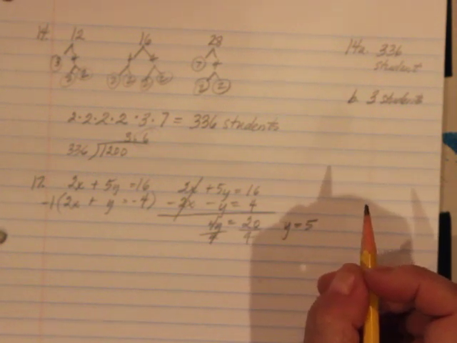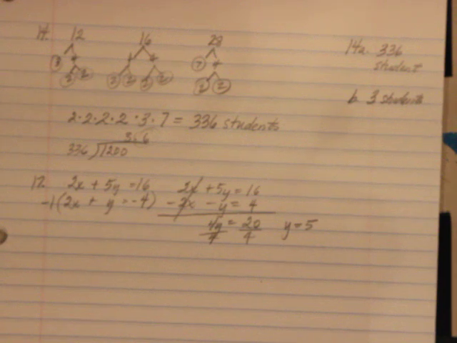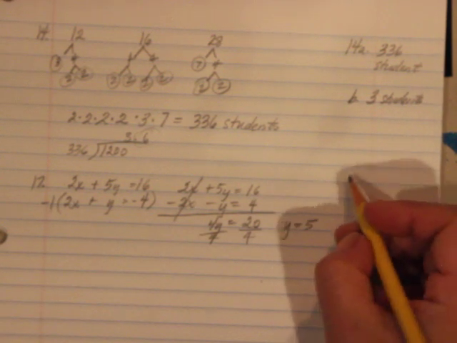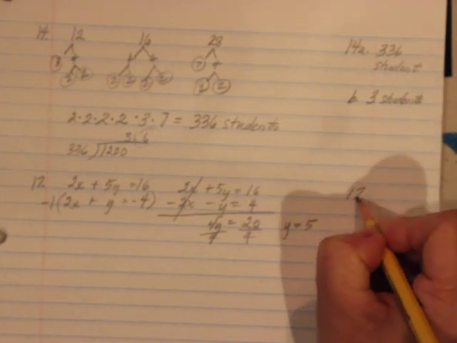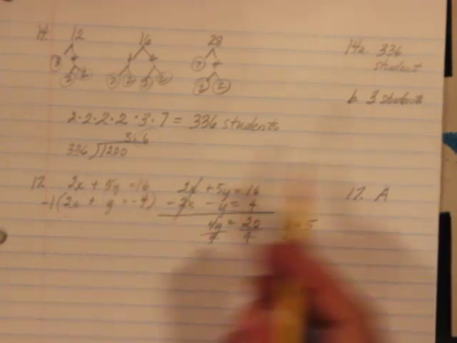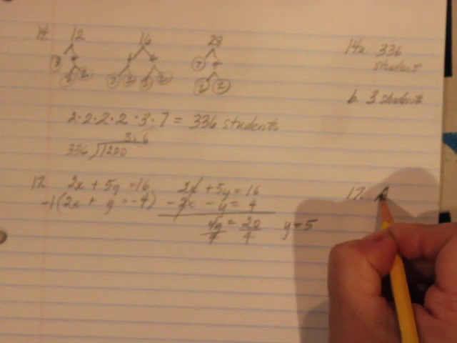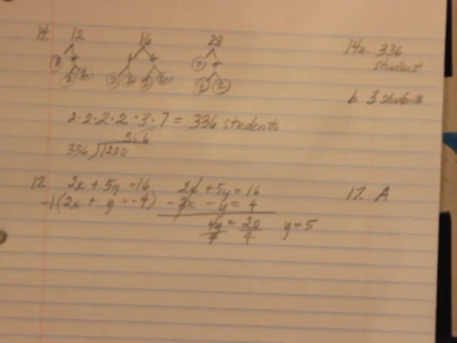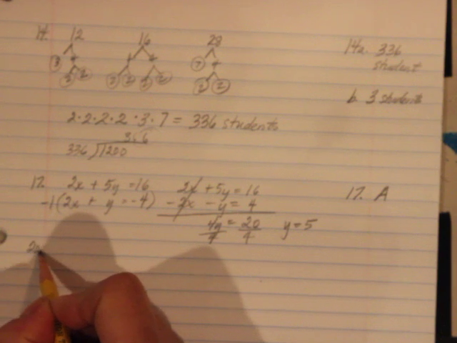And the question was, which equation has a solution of y equals 5? Dun dun dun! I found it on the first try. Sweet. It is letter A. Those are the two equations that I just worked with. And I just figured out that they have a solution of y equals 5. Great. Let's go on to number 20.